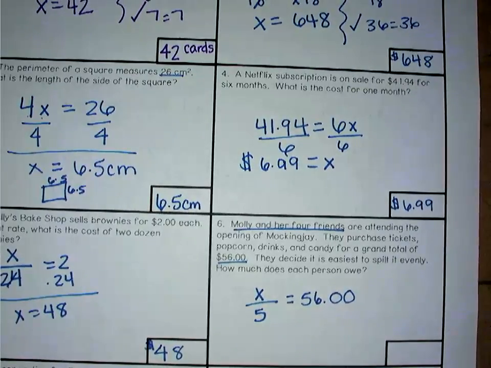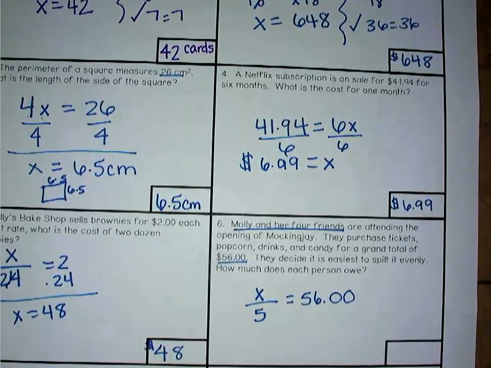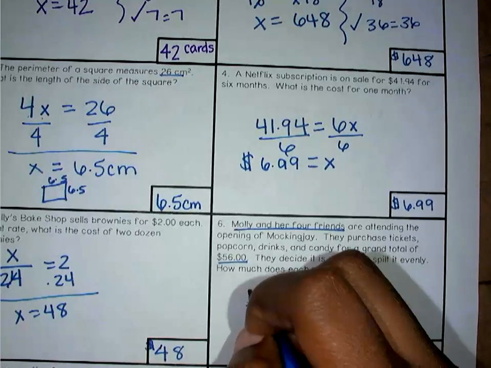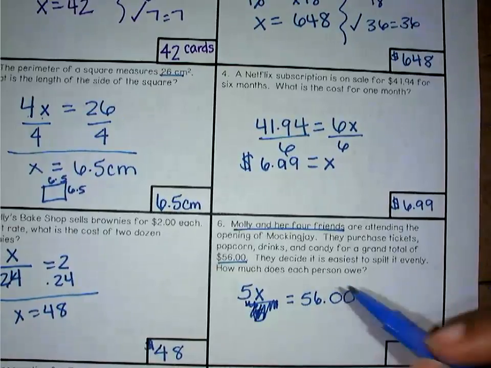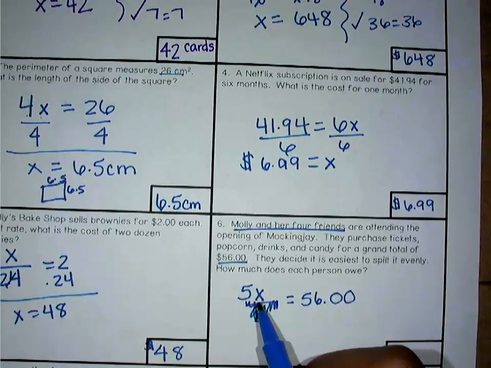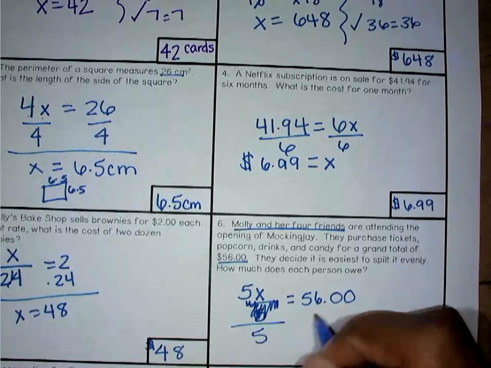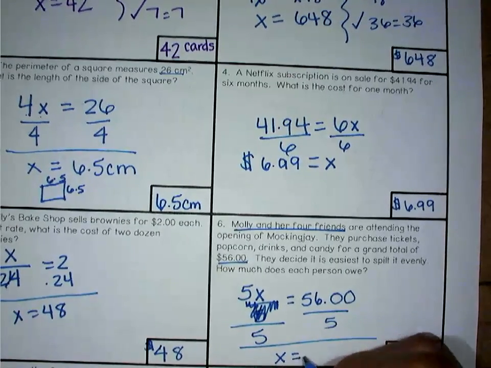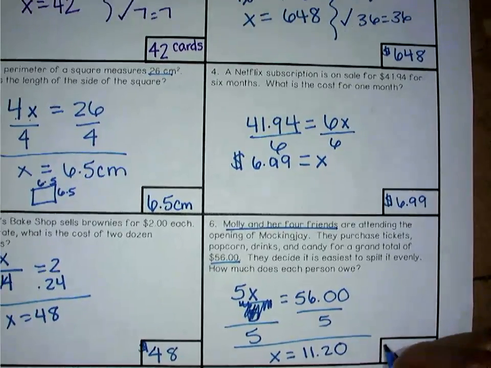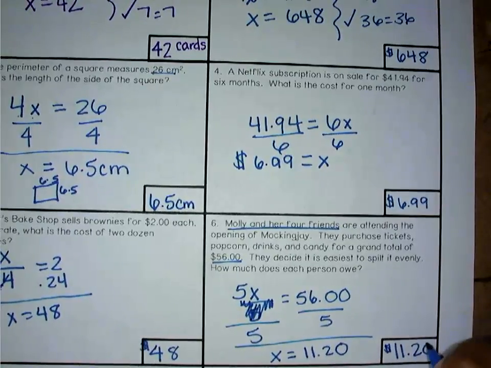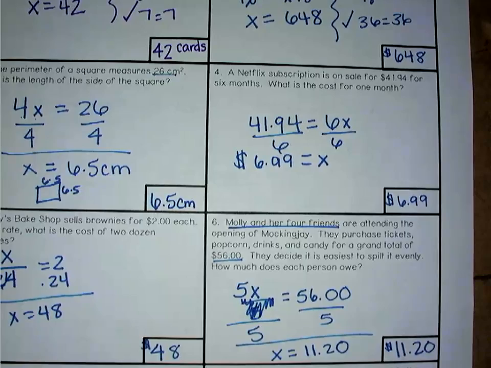Right? The opposite of dividing. Oh, sorry guys, I did that backwards. It's not dividing right here, it's multiplying. See? Don't want to get you guys confused. So it's 5x equals $56 because each person paid the same thing. So we would divide by 5 on both sides, which will leave you with X equaling $11.20. Each person had to pay $11.20 for all that at the movies that they went to.